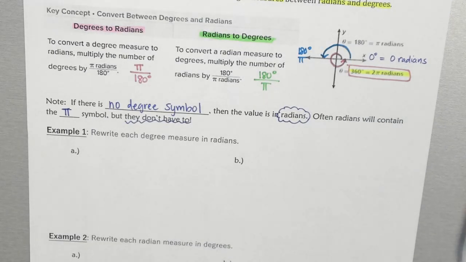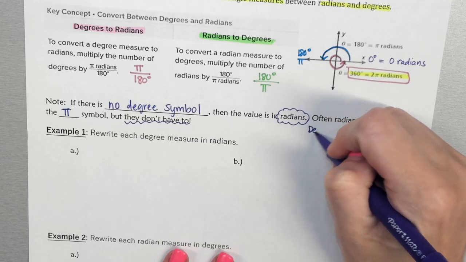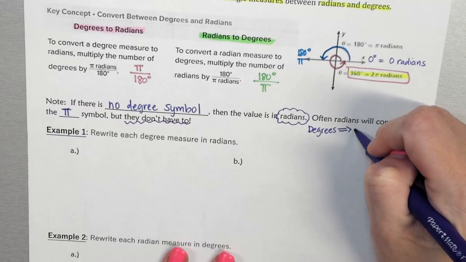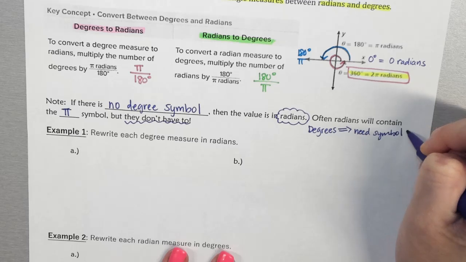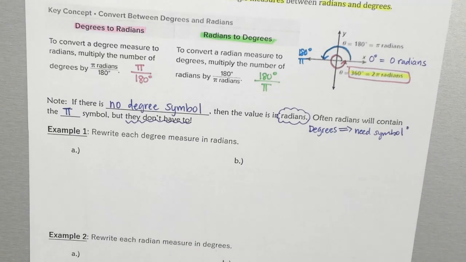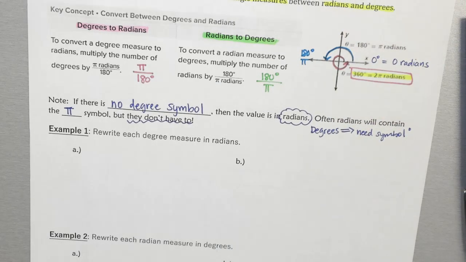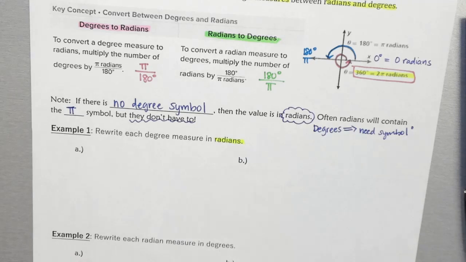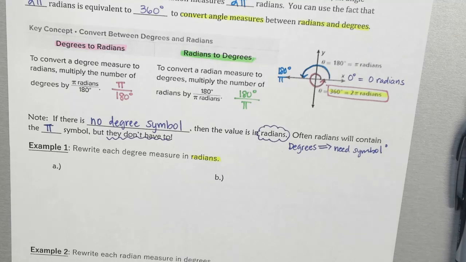Okay, so anytime you are writing a degree, you have to have the symbol. Okay, your degrees need the symbol. Okay, all right, so we're going to write each degree measure in radians. And because this is no calculator, we are going to leave these as exact values with pi.